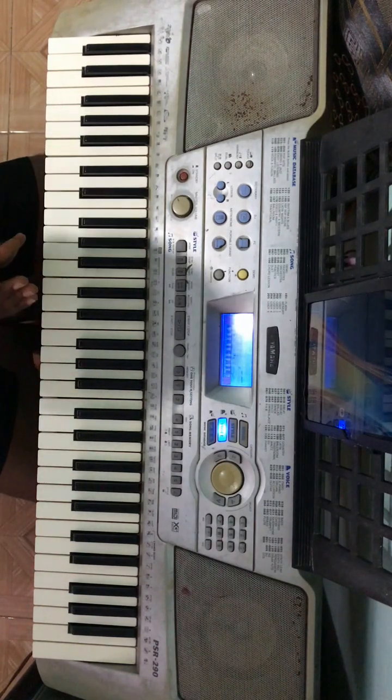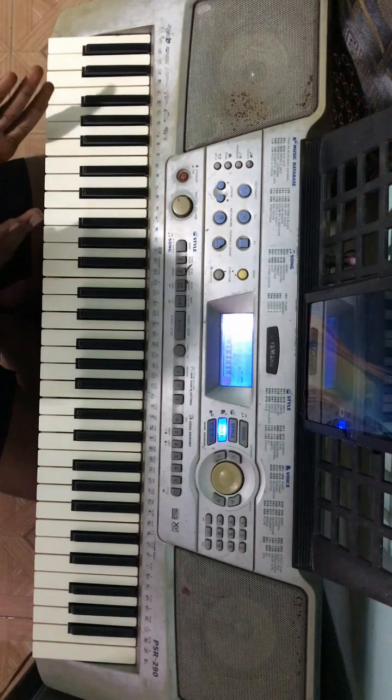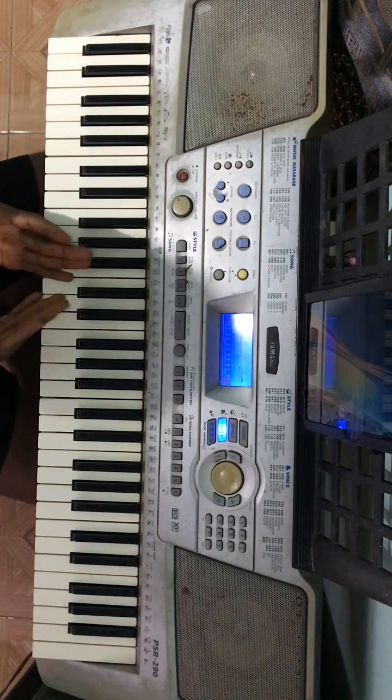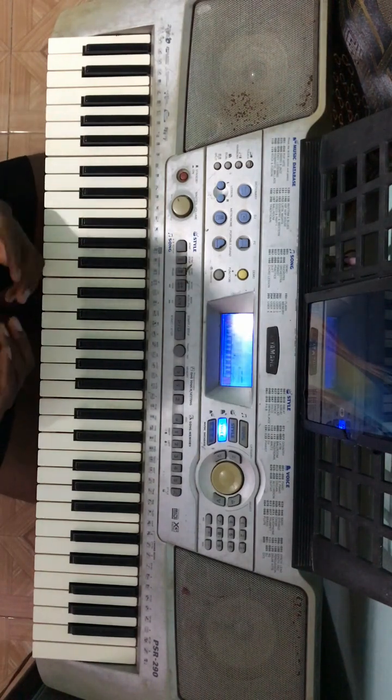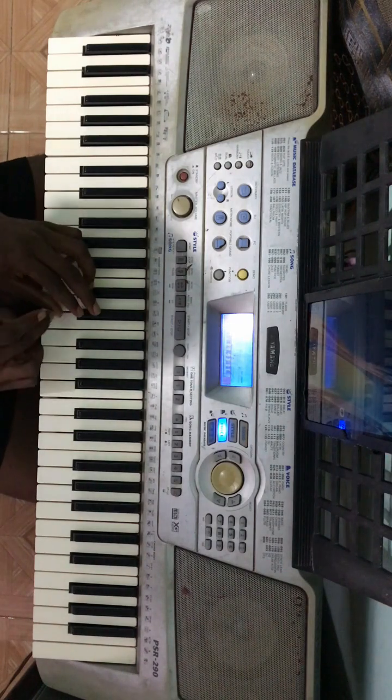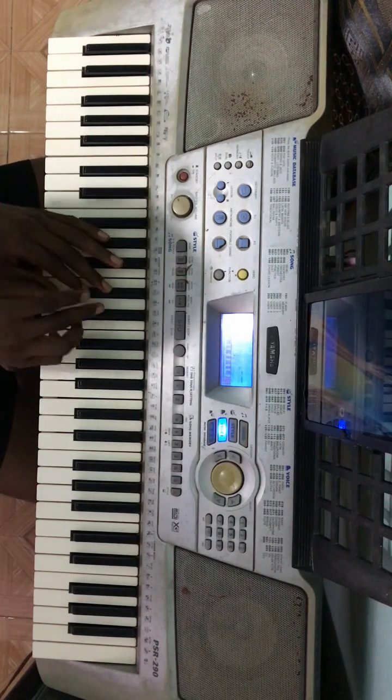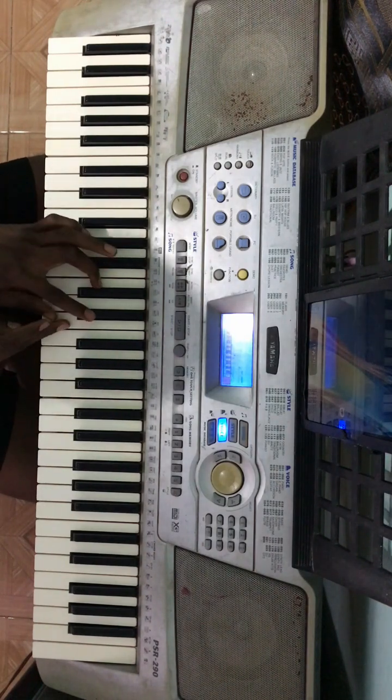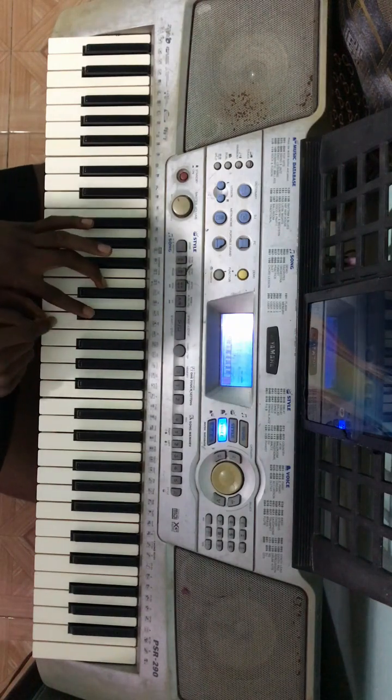So now we've known the two keys, key C and key D. Then how do we know the key of E? The key of E is the white note that is immediately after the two black notes. That is the key of E.